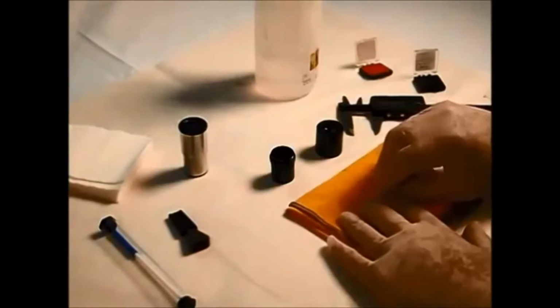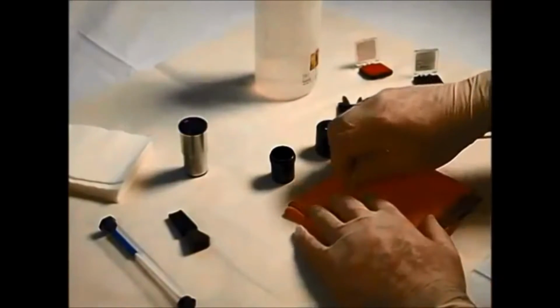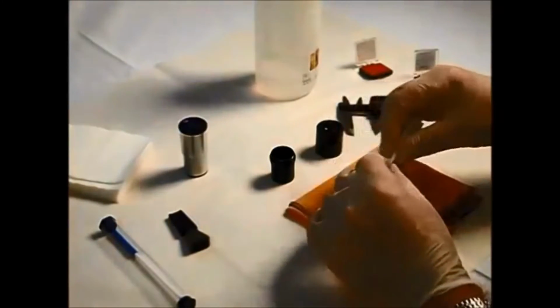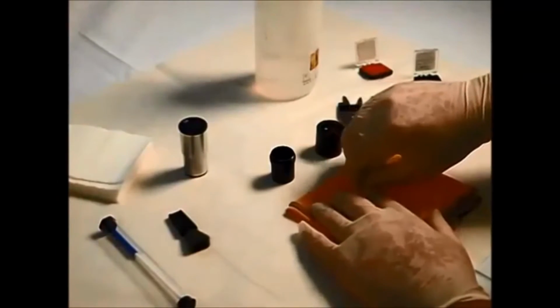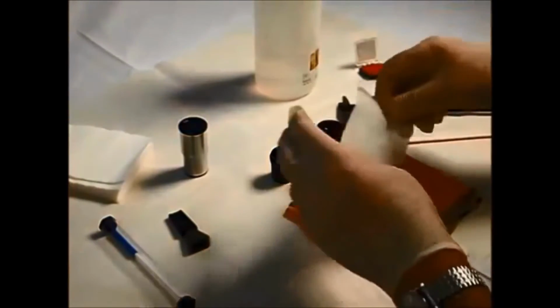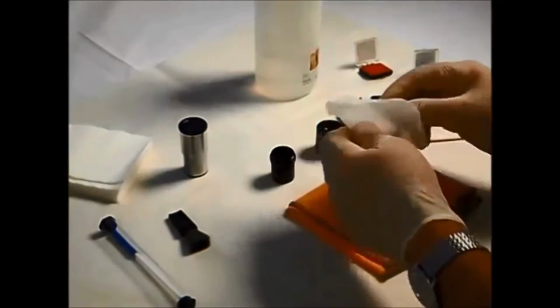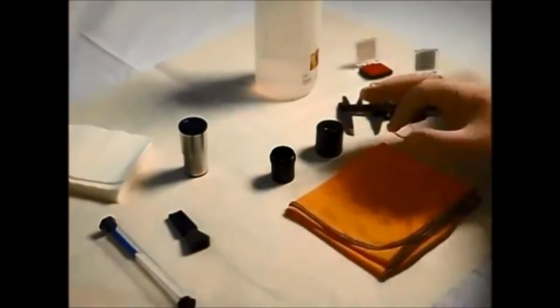So again, working from the centre to the outside in a circular motion on both surfaces. And then ensuring that we've got a nice, cleaned, polished surface. There we go.